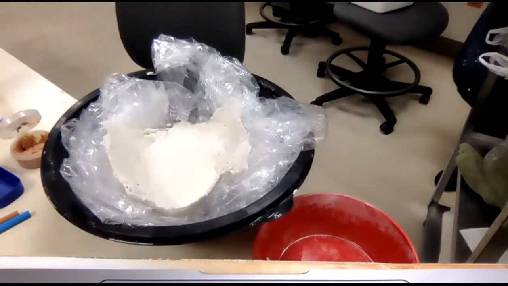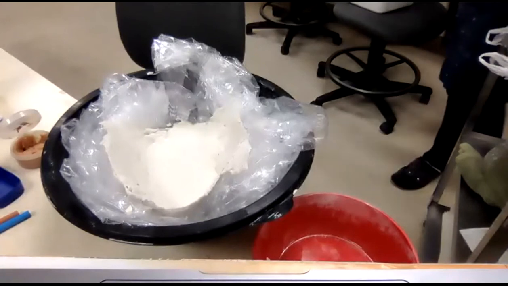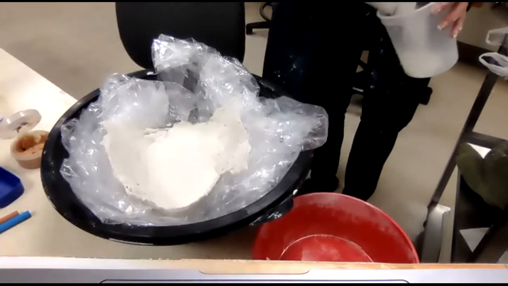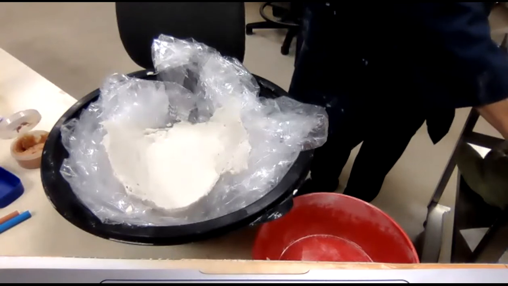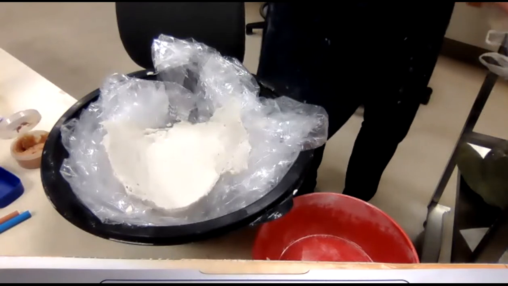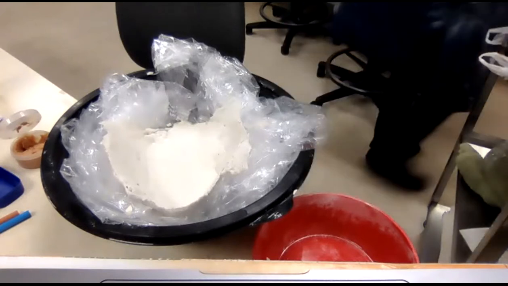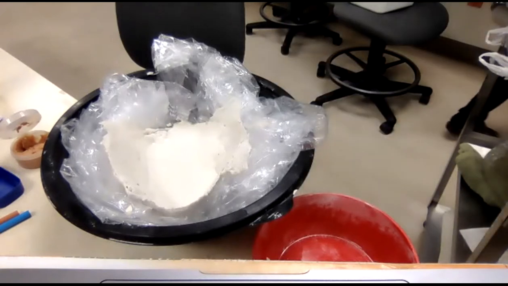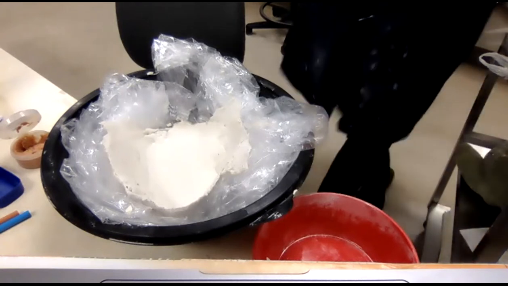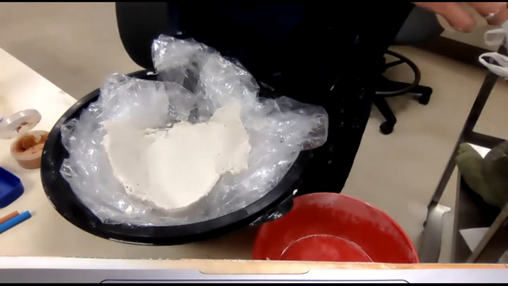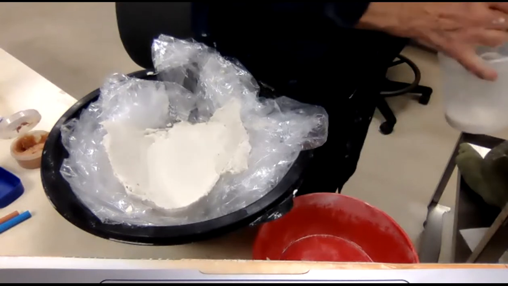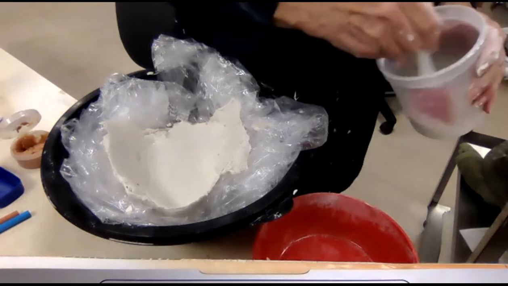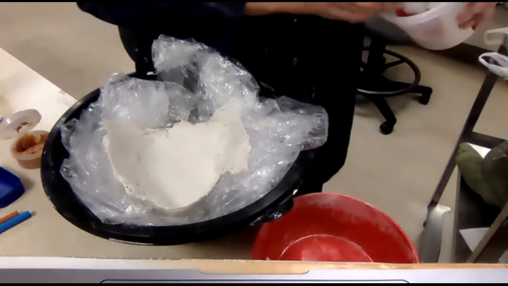I don't need much, but I want just a little bit more. So maybe another 1/4 cup. Stirring.